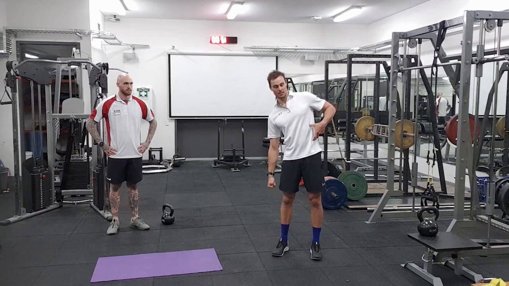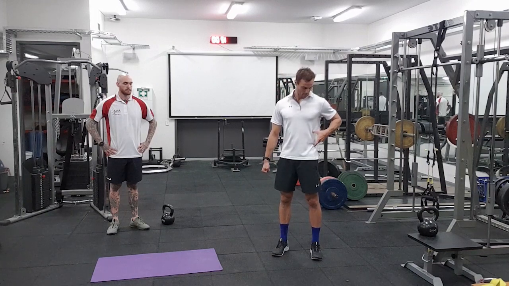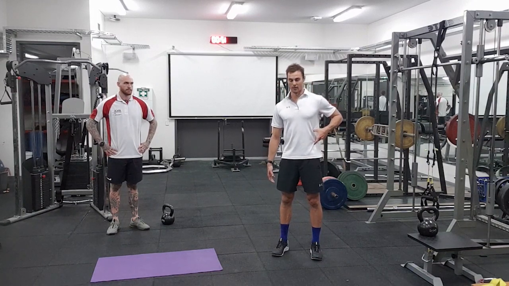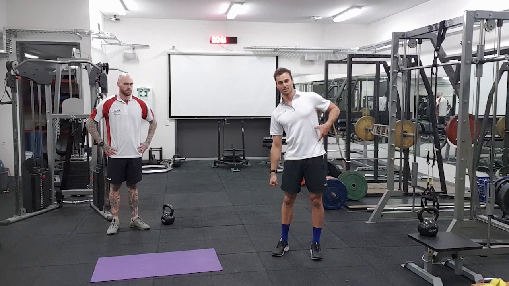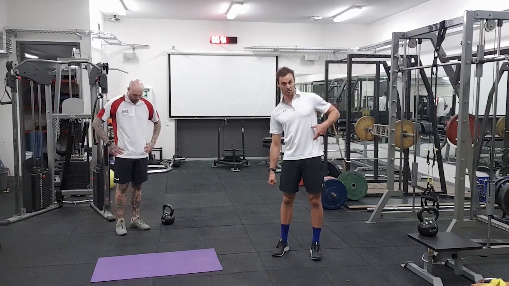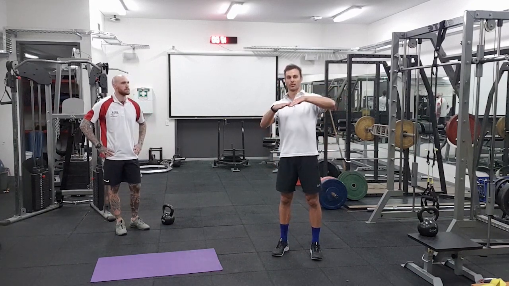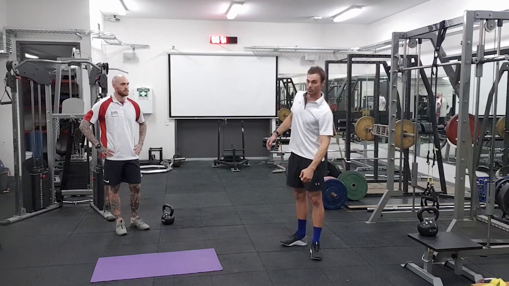And these abs on this side will try and keep those ribs and hips together. So if you see somebody leaning over like that in any exercise, we're creating a compensation. And you can easily identify it by looking at the shoulders, because they'll drop to one side.